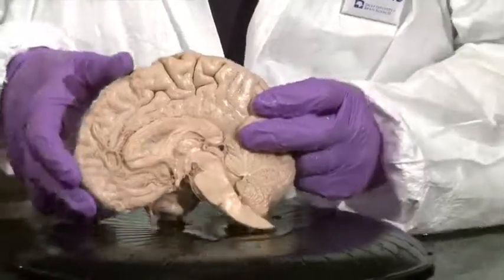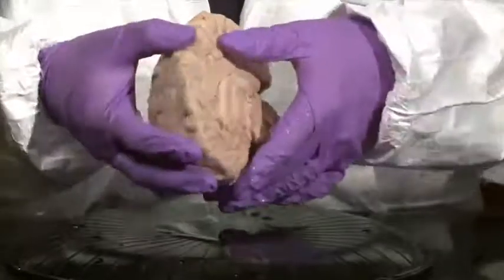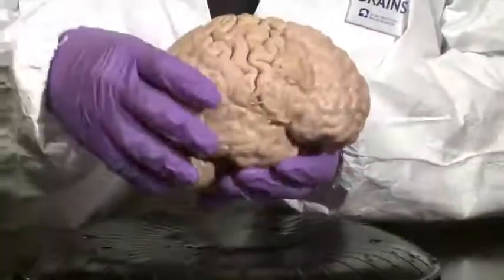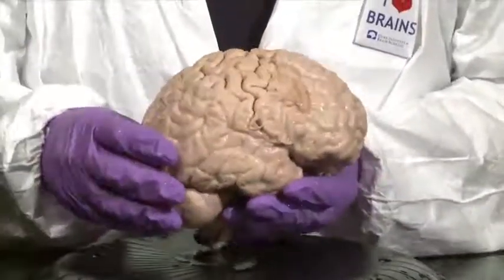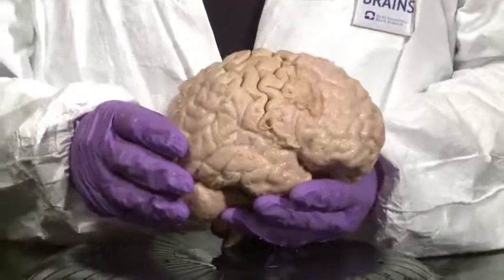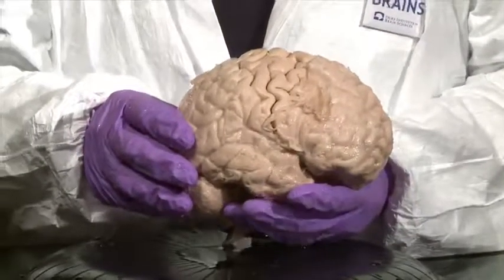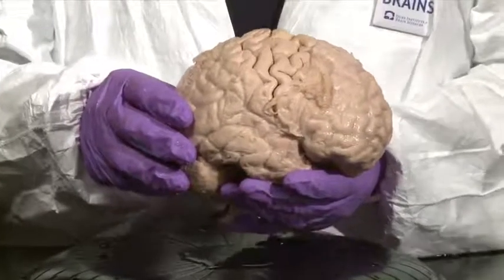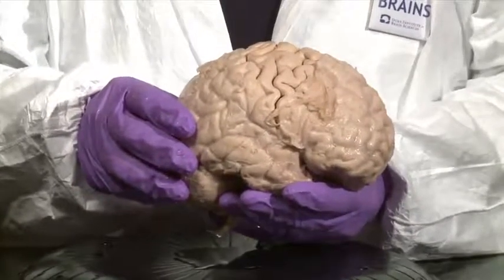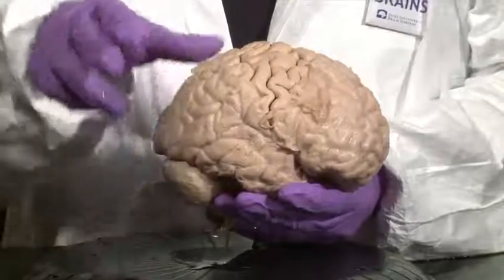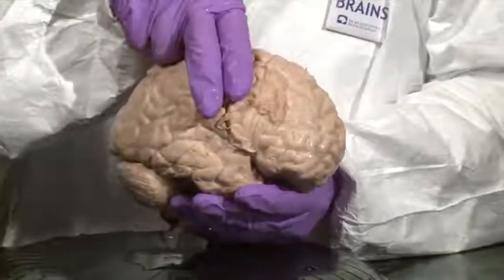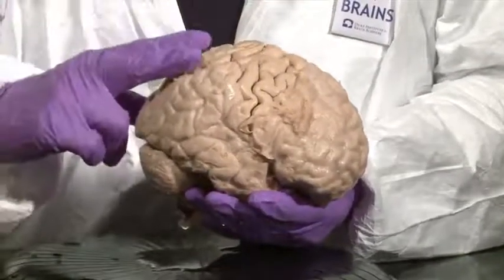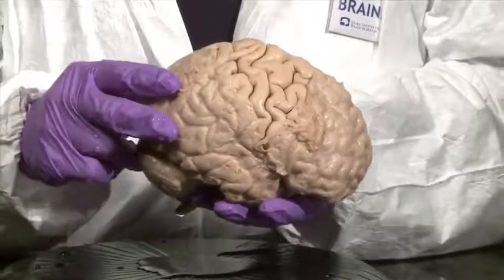Now, you may not have a human brain to wrap around your fingers, but if you're fortunate enough to have access to a brain model, I would encourage you to do this exercise. Perhaps you can even make your own brain model out of modeling clay, or perhaps even just with a round-shaped balloon that you can mark up and put your own fingers on the gyri to help conceptualize the complex anatomy of the cerebral hemispheres.